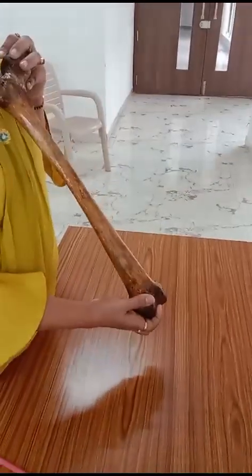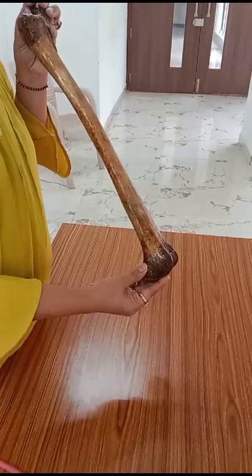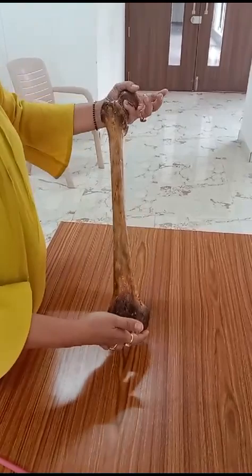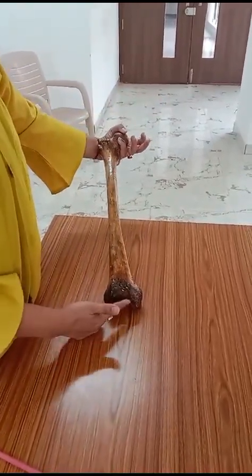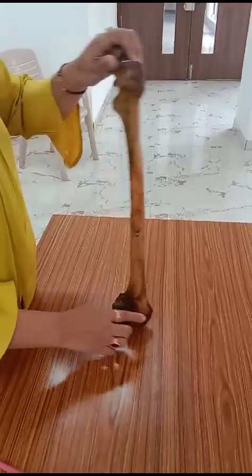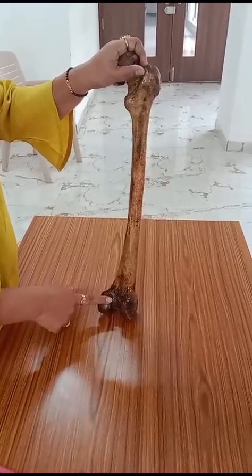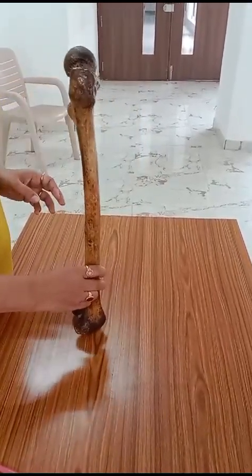You can see two condyles, the medial one and the lateral one. The medial one is a little bigger compared to the lateral one. So this is the medial one, this is the lateral one. So you see the difference. And also you can see there is a fossa, a depression, that is the popliteal fossa. So this is of right side because of all these reasons.